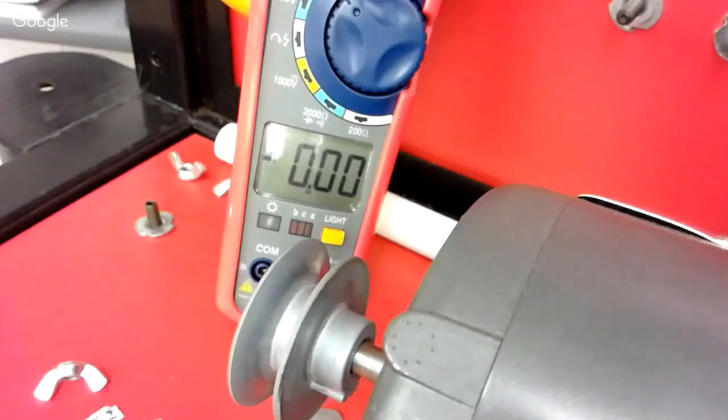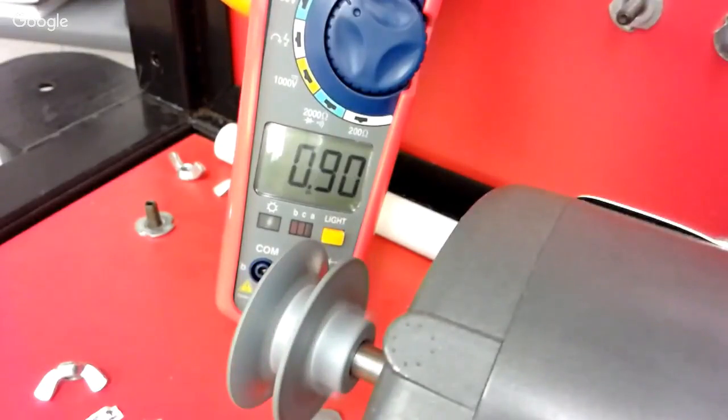Luckily, it's a small motor. Make sure you have your motors secured if they're large. This was a very small motor. But we can see our current draw, and we'll see that right now we're pulling 0.9 amps on this motor.